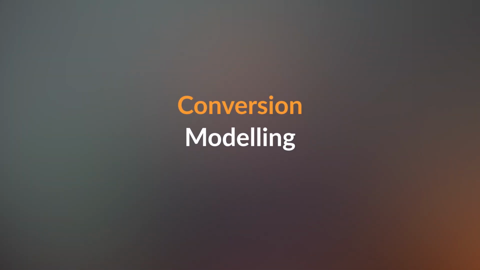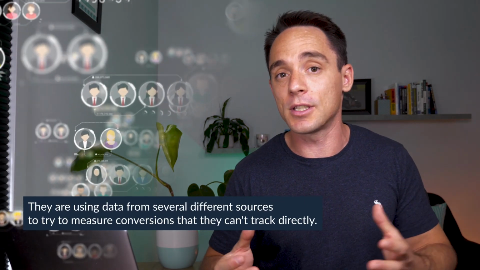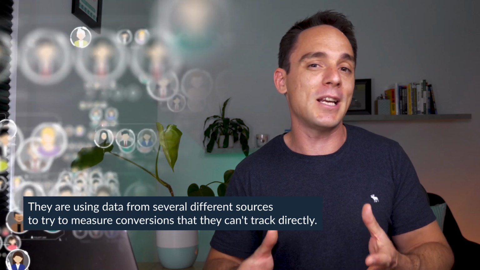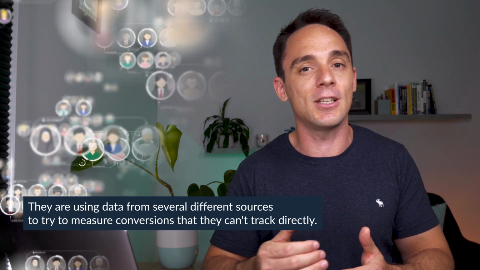Now, Facebook are working to fill that gap, and to do that, they've created something they call conversion modeling. With conversion modeling, what they do is they're using data from multiple other sources to try and measure and track conversions where they can't do it directly.